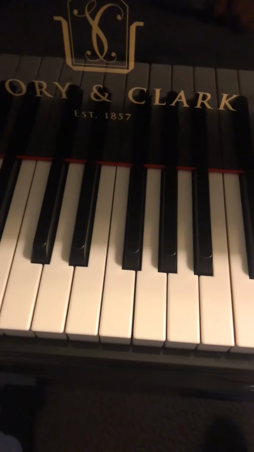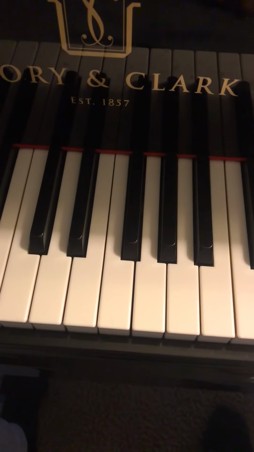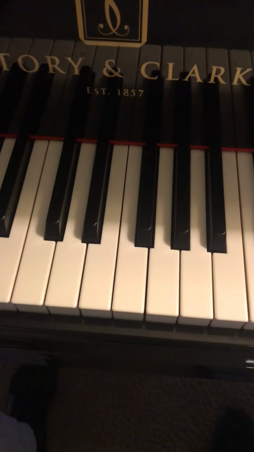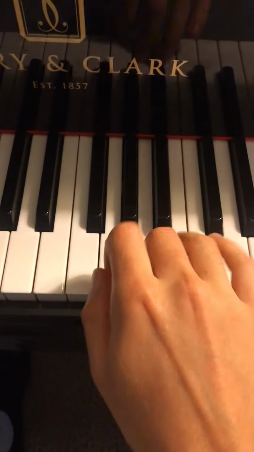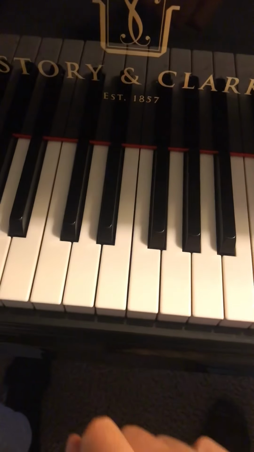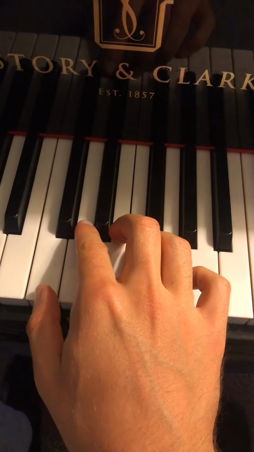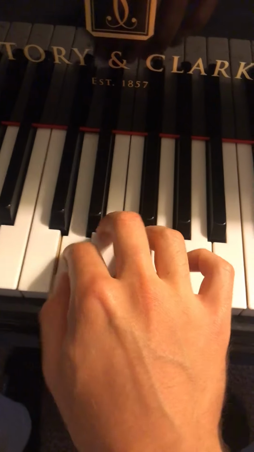Music theory time. I'm going to explain to you the key of C, and we're going to map out the chords in the key of C. So here we go. Key of C is all white keys, right? And Roman numerals is what we use to refer to the different keys. So 1, 2, 3, 4, 5, 6, 7.